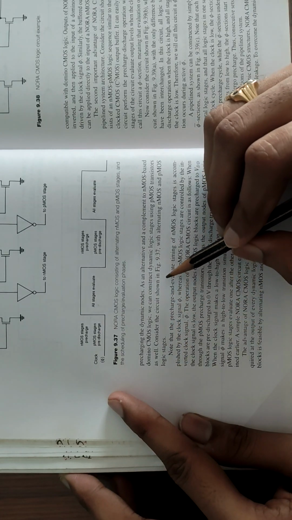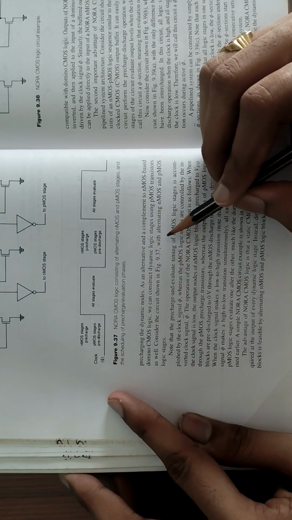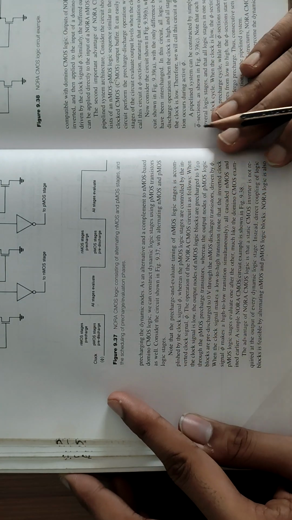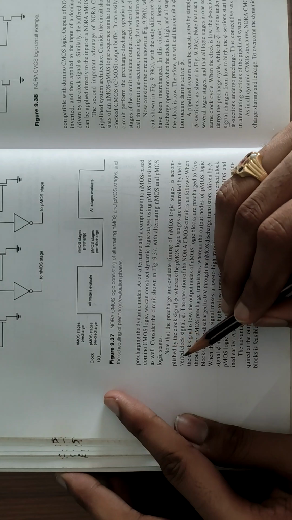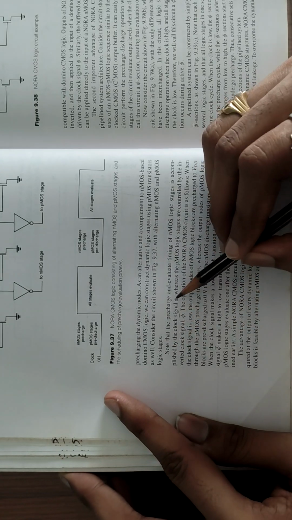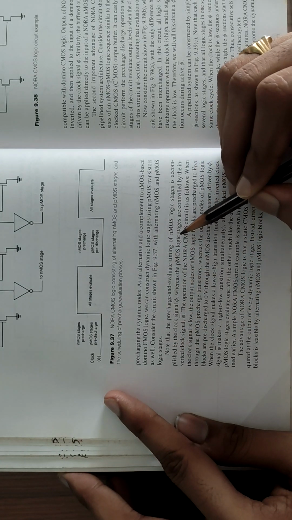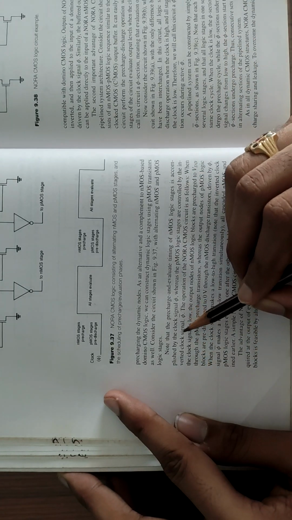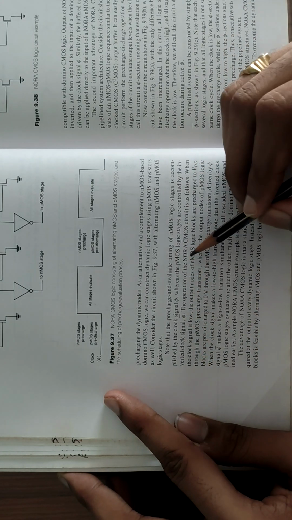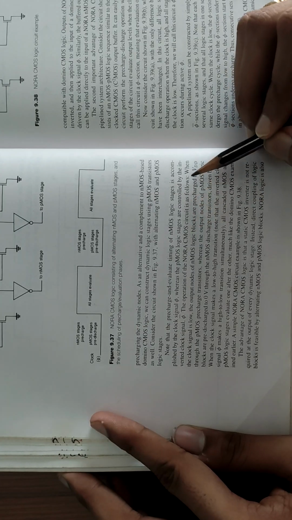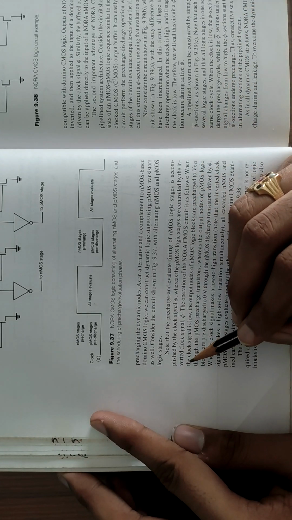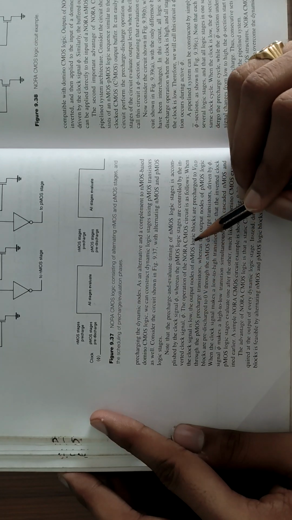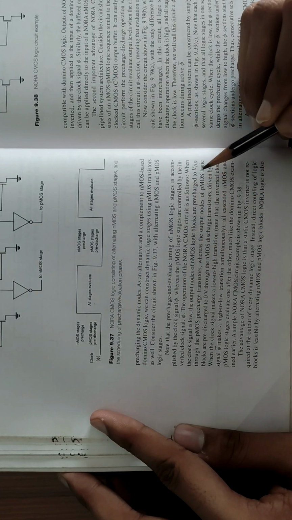Consider the circuit shown in the figure with alternating NMOS and PMOS logic stages. Note that the precharge and evaluate timing of NMOS logic stages is accomplished by the logic signal phi, whereas the PMOS logic stages are controlled by the inverted logic signal phi dash. The operation of the NORA CMOS circuit is as follows.